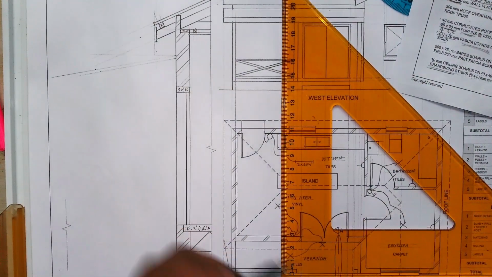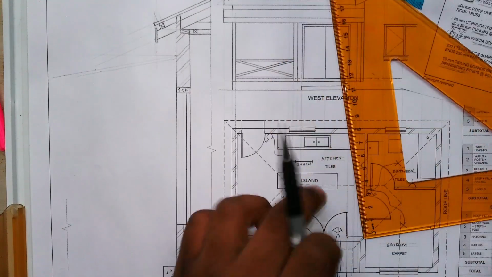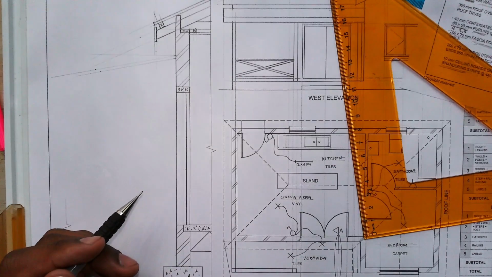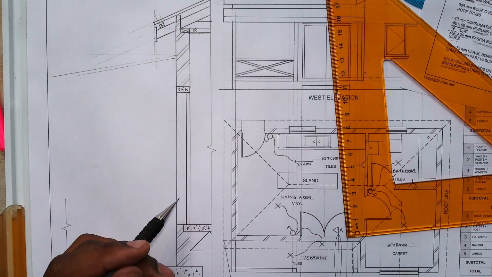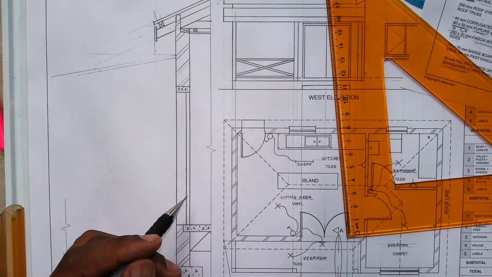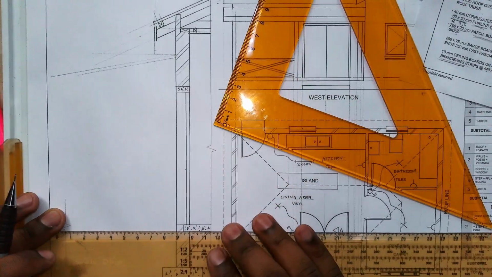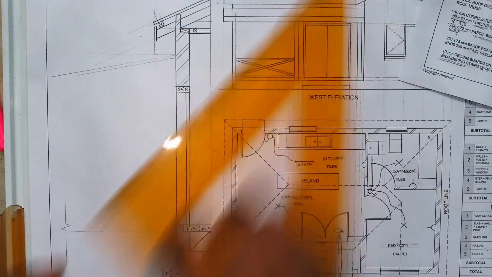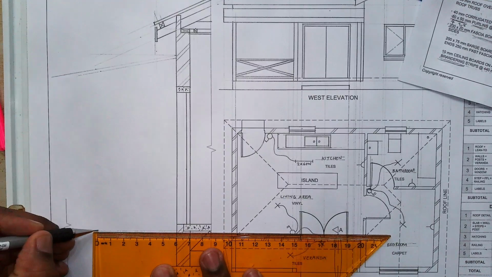It's 24, so I'll multiply that 24 by 50 because the scale for the floor plan is 1:50. So 24 multiplied by 50 is 1200. That's the real life dimension, 1200. And then I'll divide that by 20, which is 60. So I'll draw a light construction line there, then measure 60. That's the wideness of the veranda.